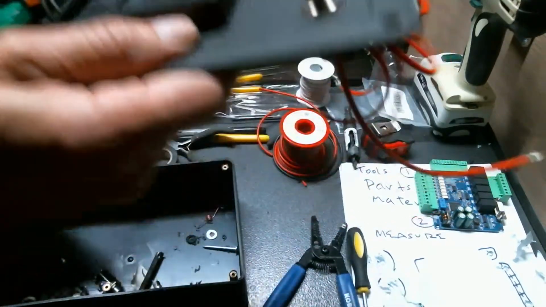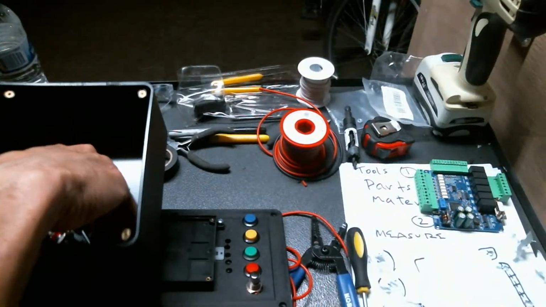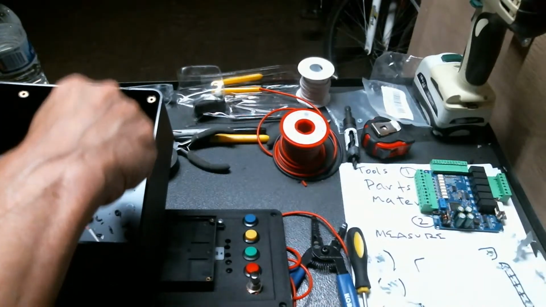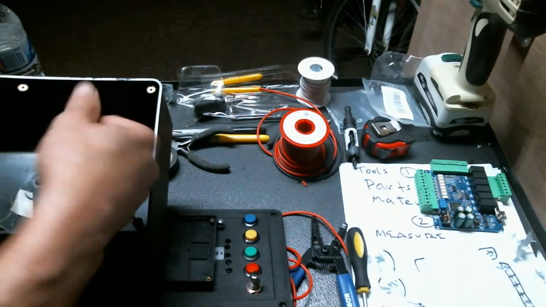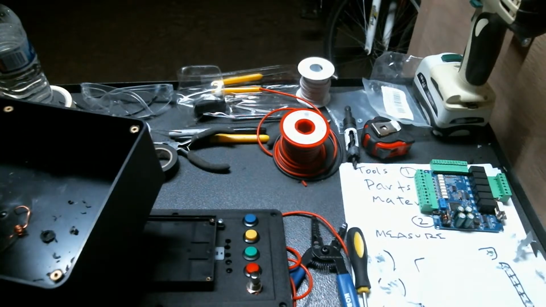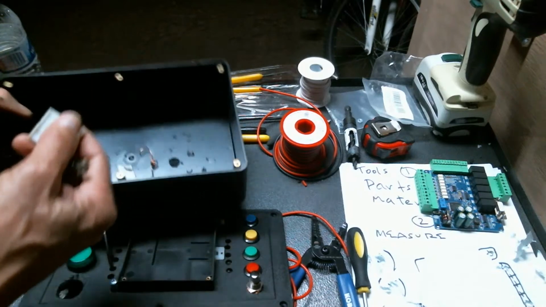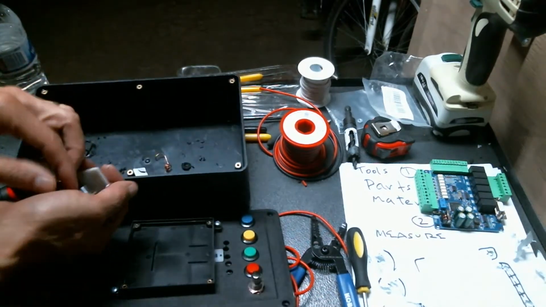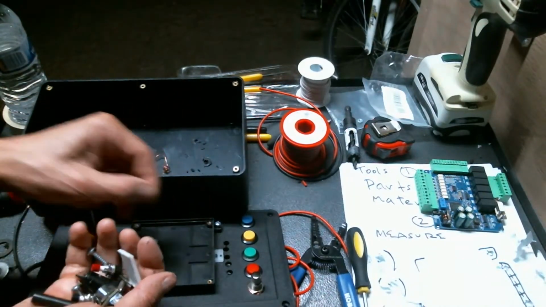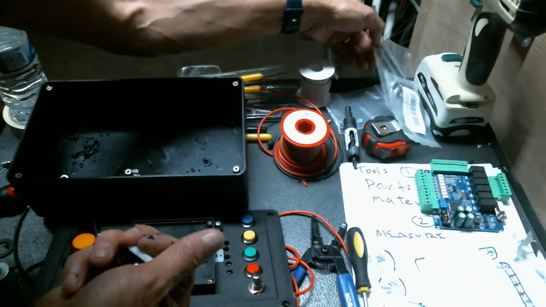So, all right, we got the holes drilled. Cool. And of course, we got some dirt here. Lots of little parts inside the box. I'm going to have to get these parts out to clean this up and to get this ready for production.